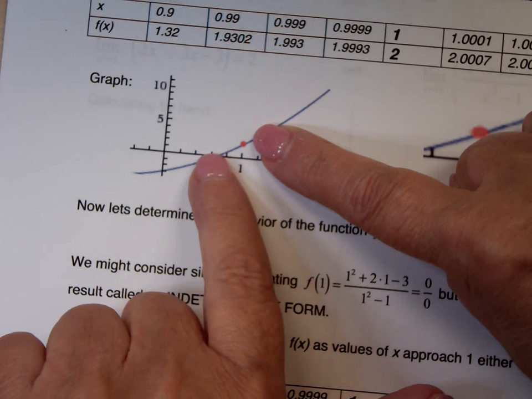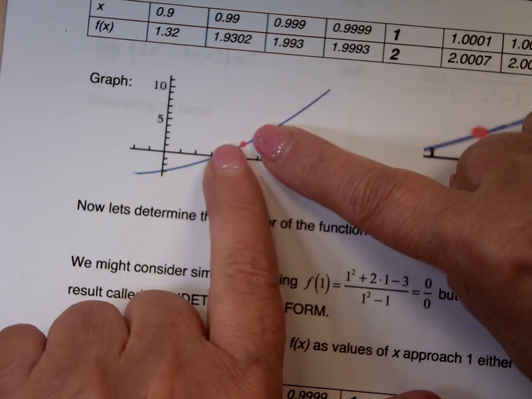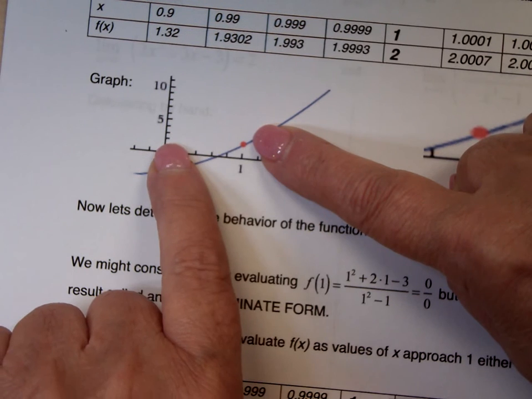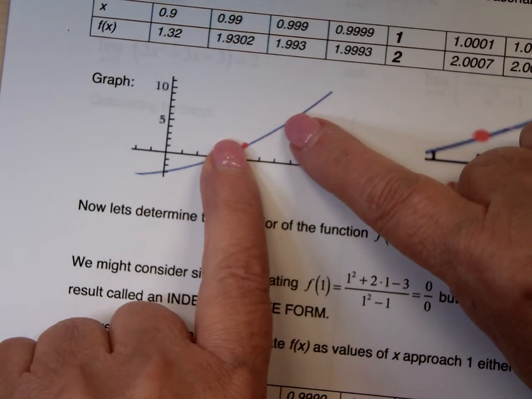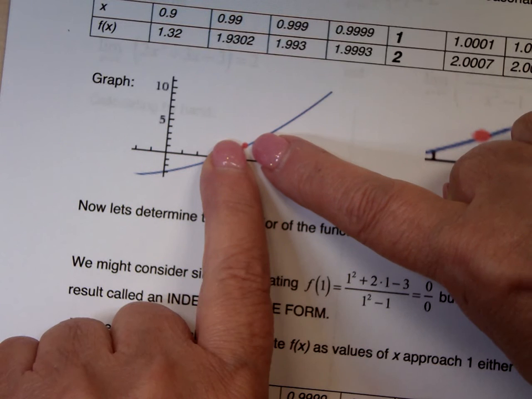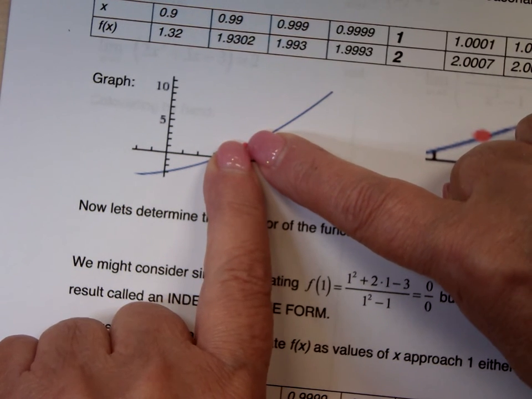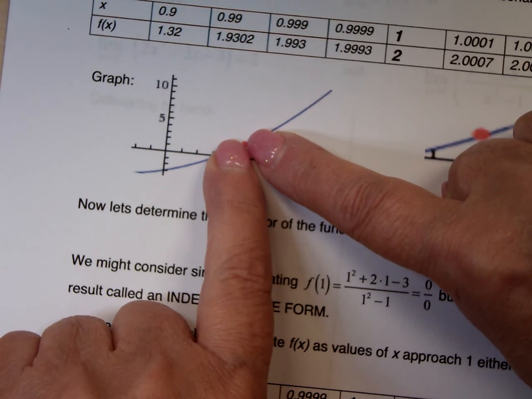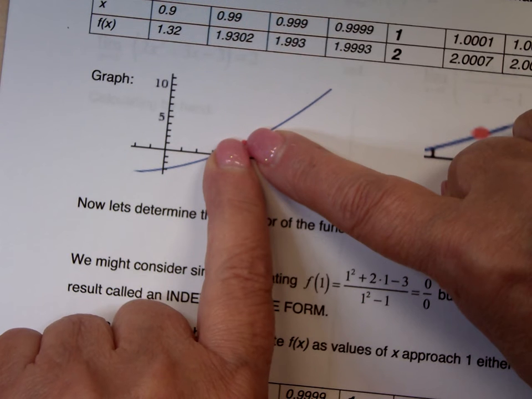As x gets closer and closer to 1, y is getting closer and closer to what number? 2. My fingers actually meet at x equals 1, y equals 2. That's the limit.